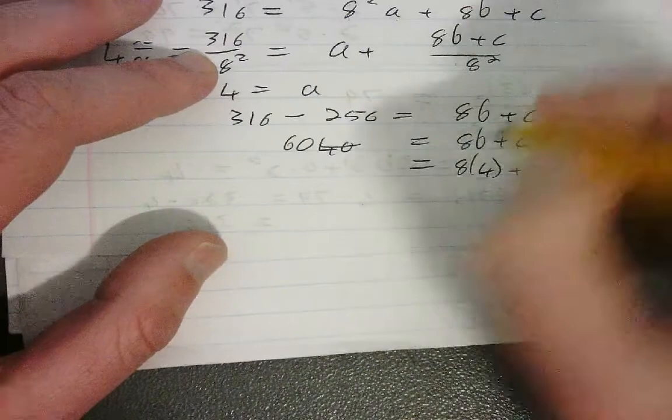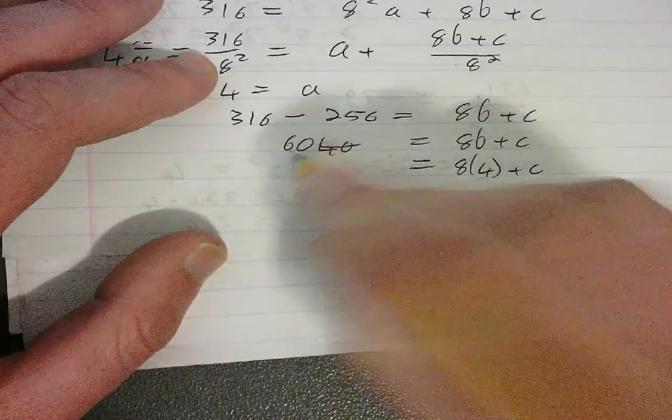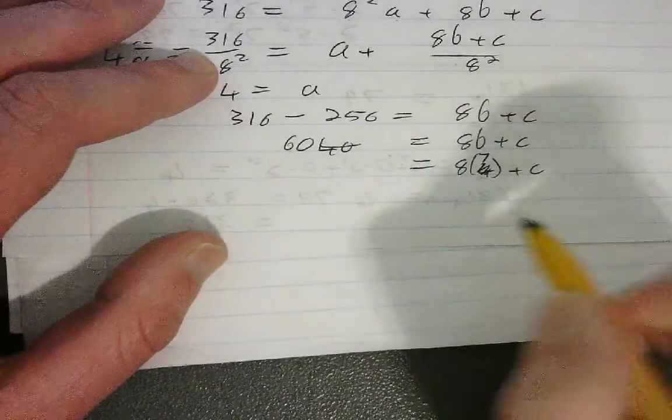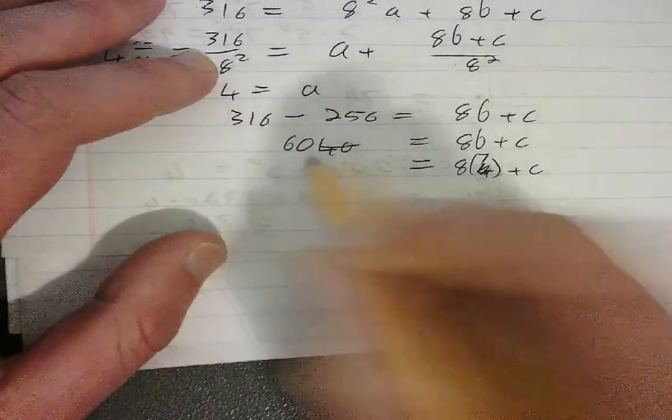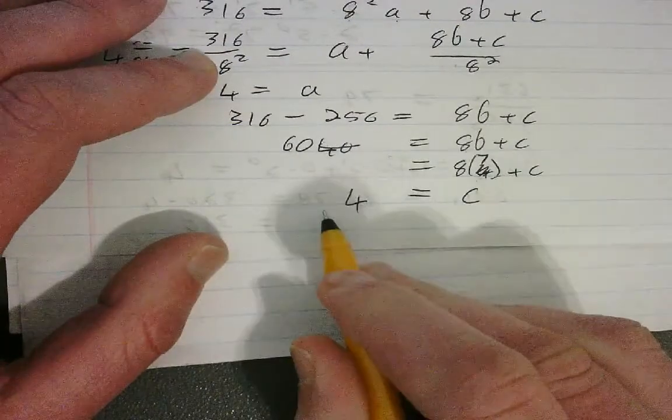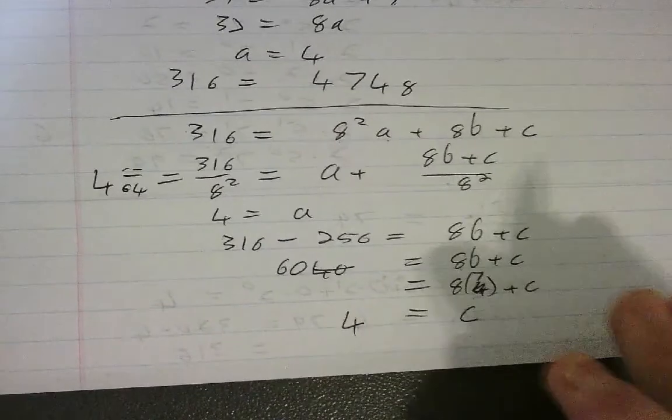Okay. Then how many times does 8 go into that? It goes in 7 times. Then taking this to the other side, we get 4 left. So the value of C is 4. And that's the exact same answer as that one.